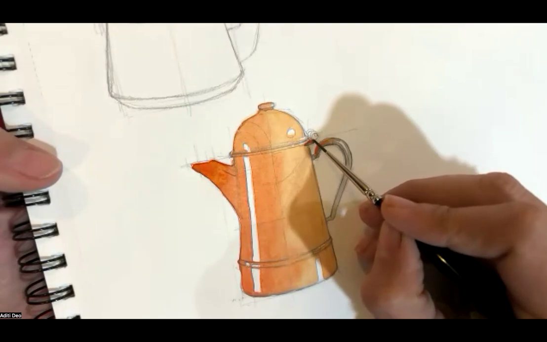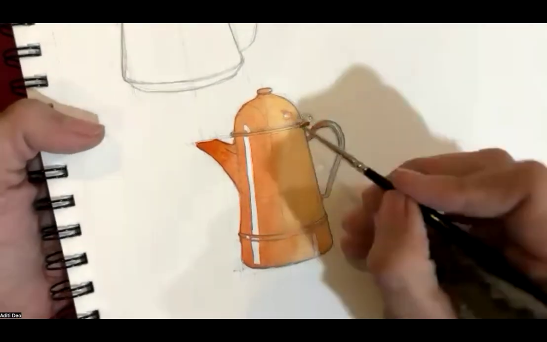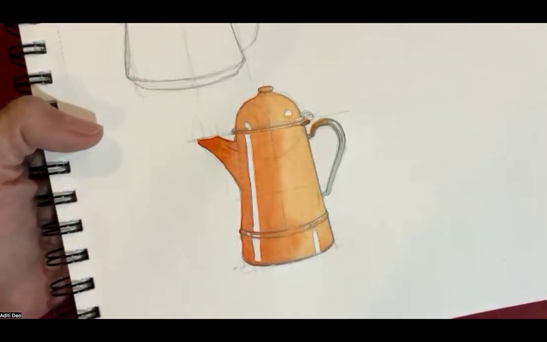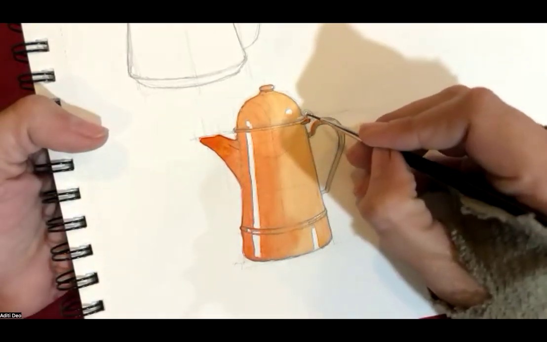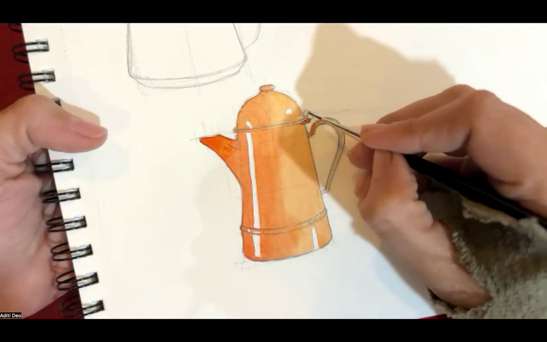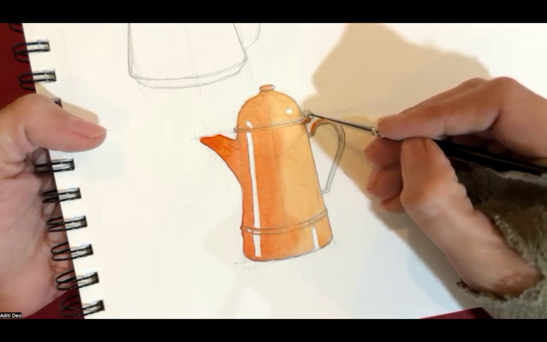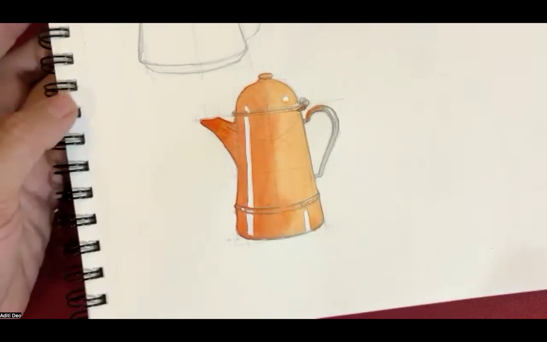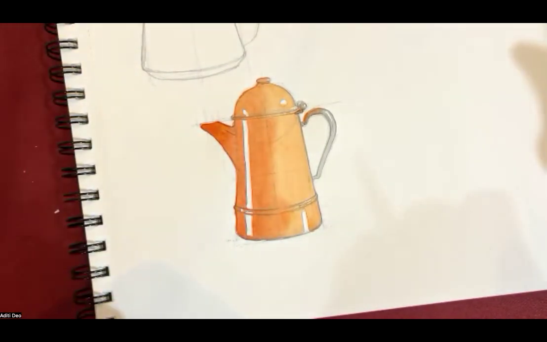Same color is also over here at the base of the hinge. On the gray again, we can draw the ring around the bolts of the hinge. And that's our basic layer one.